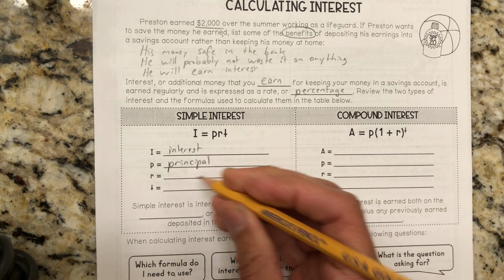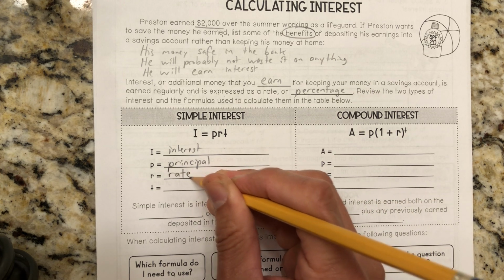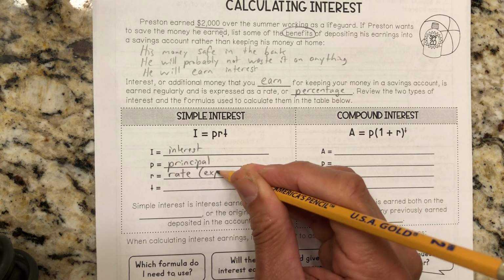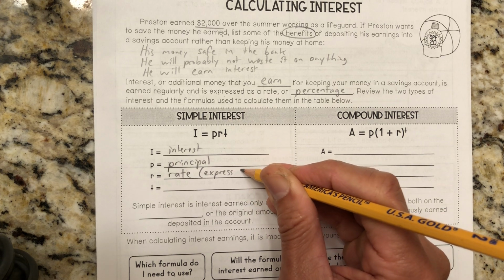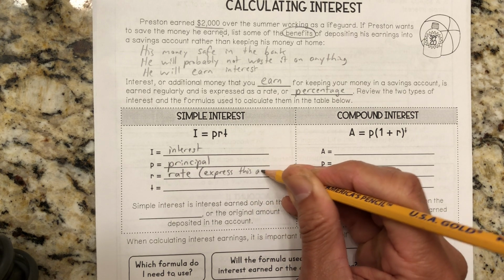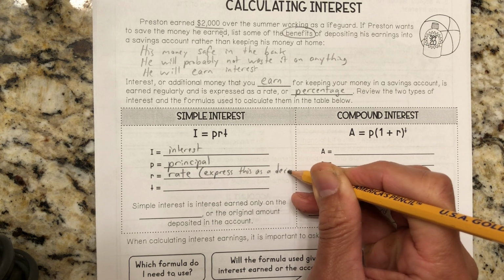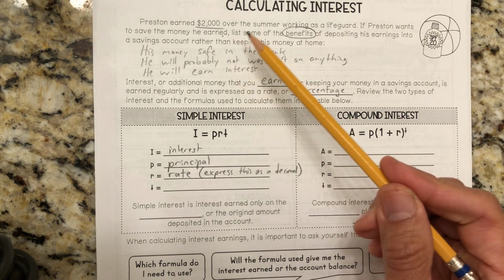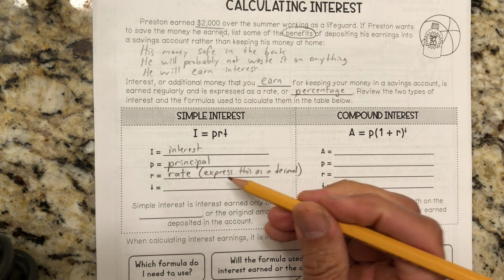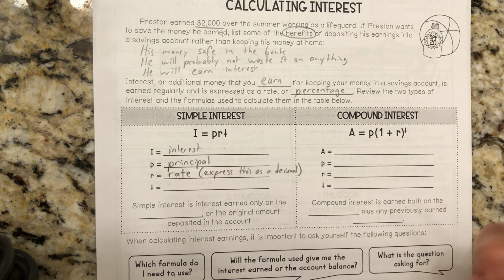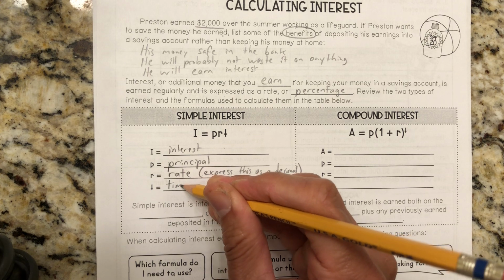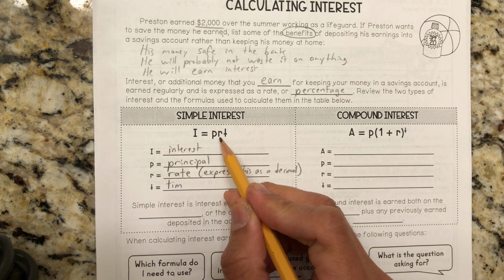And we take the principal times the rate, and we express this as a decimal. So I said that the rate, people talk about it as a percent, but when we write it in a formula, we have to convert that percent into a decimal. Okay, basically just move the decimal over 2 spaces to the left. And then we multiply that by time. So interest equals principal times the rate times the time.